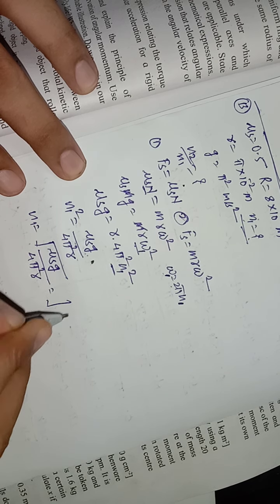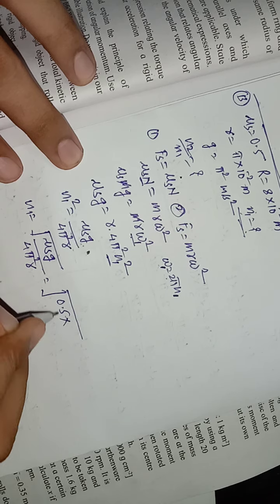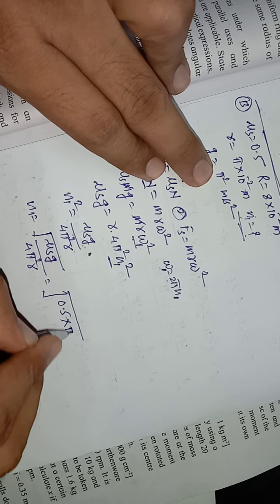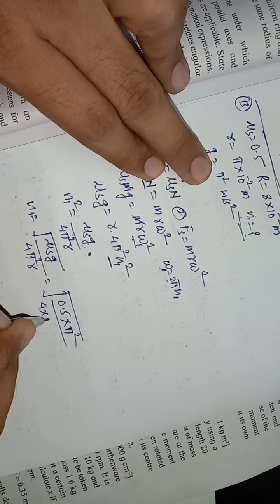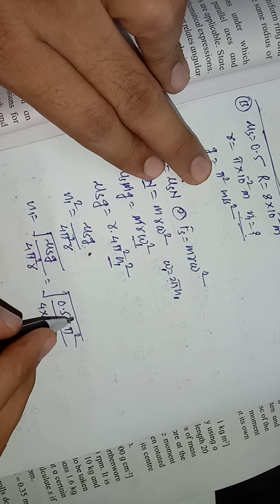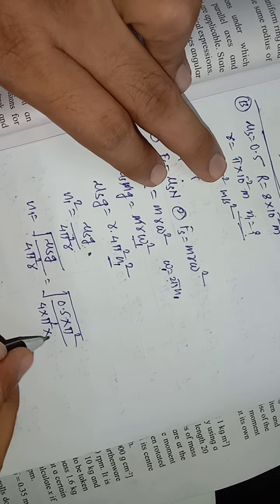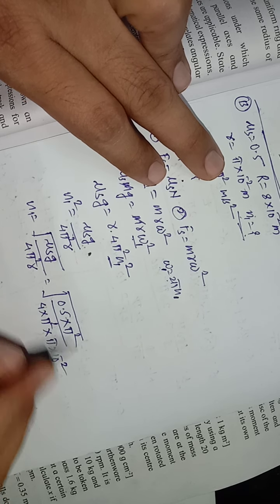Put the magnitudes in. Mu s is given 0.5, g is also given, that is pi square, divided by 4 pi square into r. R is equal to pi into 10 raised to minus 2, that is also given.